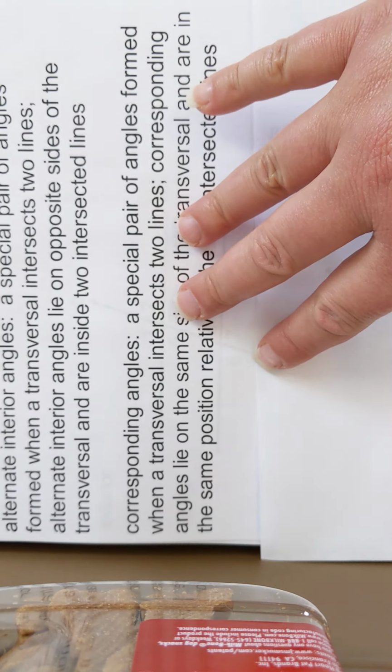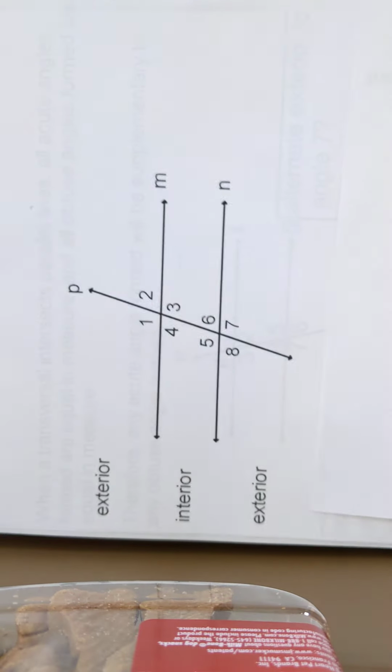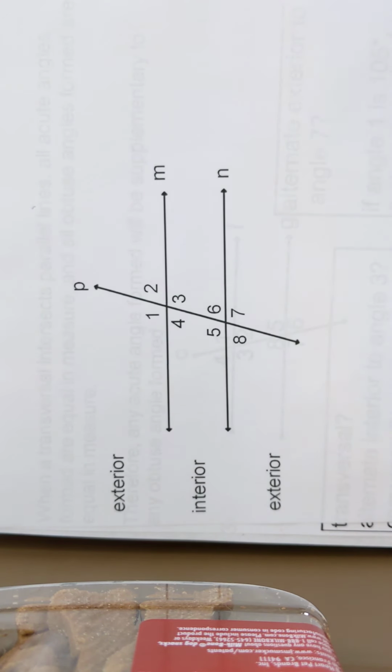We also have what are called corresponding angles. Corresponding angles are a special pair of angles formed when a transversal intersects two lines. Corresponding angles lie on the same side of the transversal. So that's what's different here. They're on the same side of the transversal, and they're in the same position relative to the two intersected lines. When we talk about corresponding angles, we're talking about angles that are in the same positions.